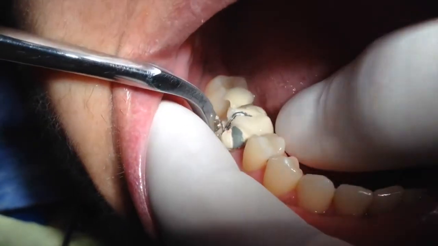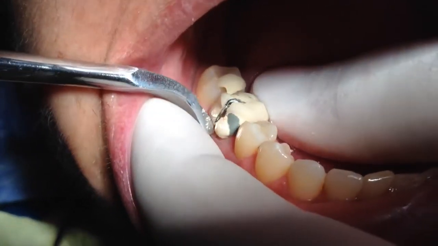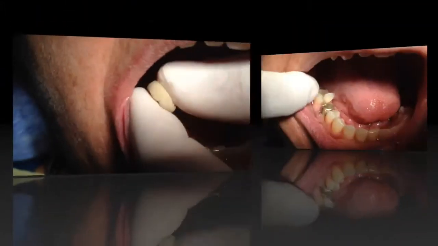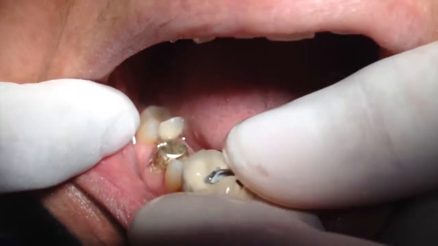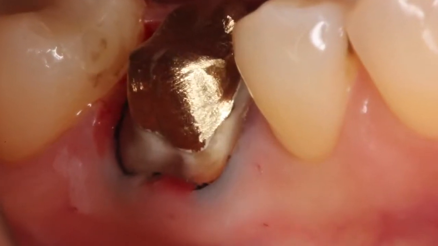The crown was removed. The tooth was re-prepared.